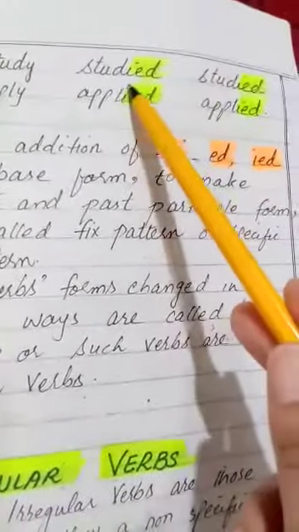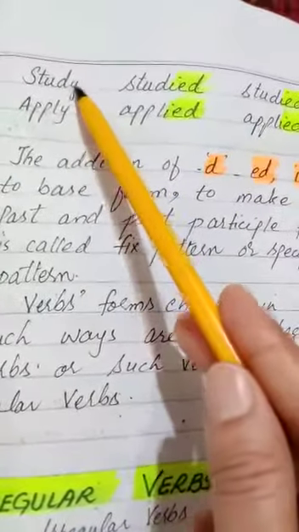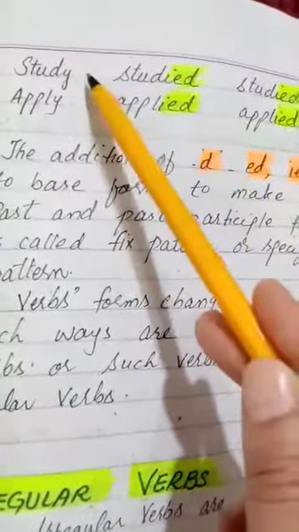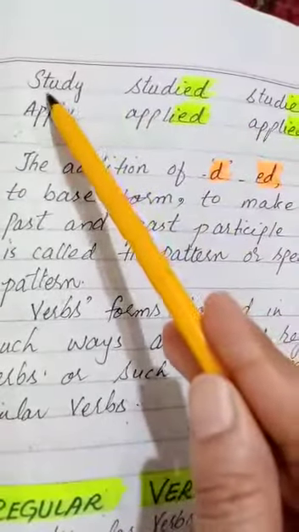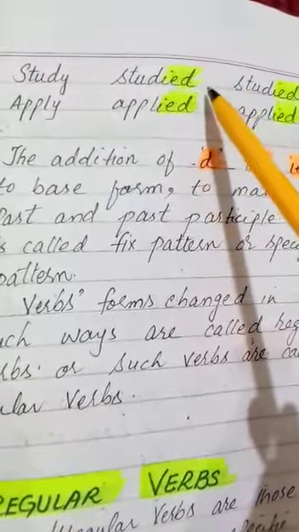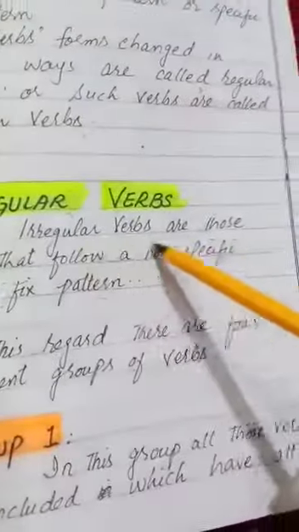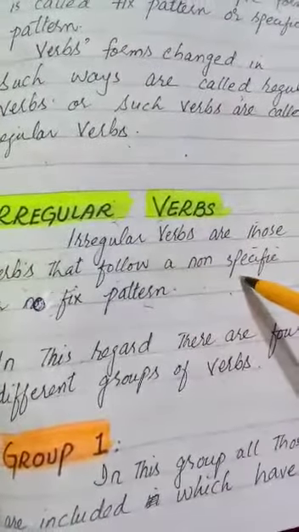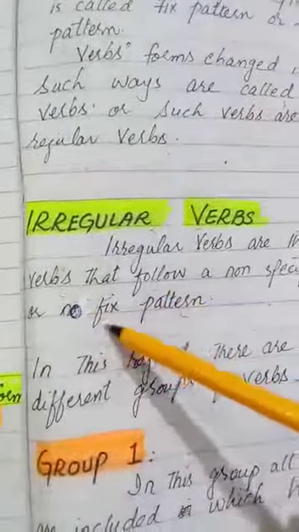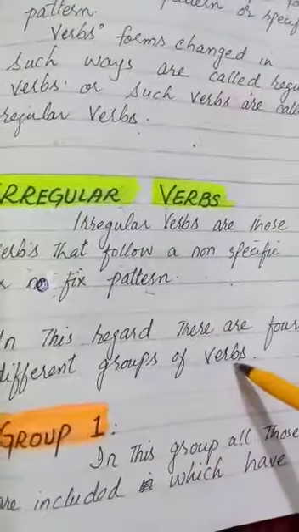There we have a specific pattern, like no change in the spelling, only sometimes we have to omit an alphabet or replace an alphabet, but they have a specific pattern of spelling, and such a category of verbs is called regular. Here, irregular verbs are those which do not have any specific pattern; they follow a non-specific or no fixed pattern. In this regard, there are four different groups of verbs.